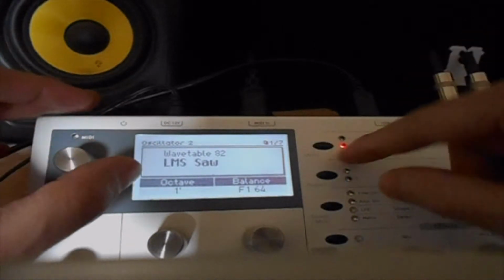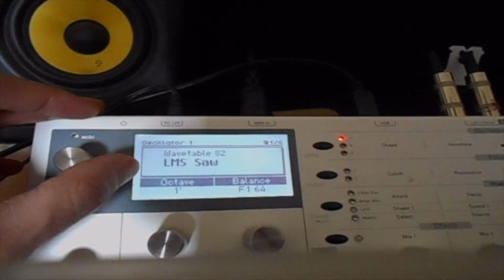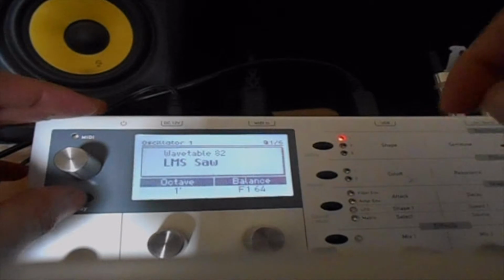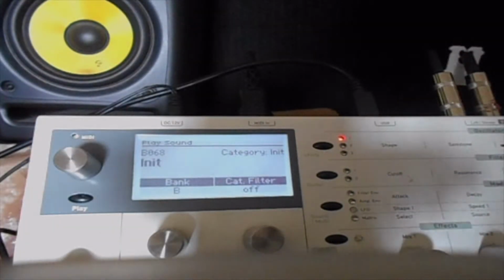Now, can you model stuff with this? Absolutely. Absolutely. Let's actually get into that.